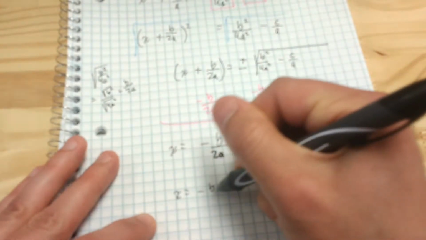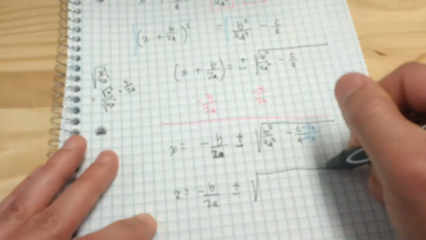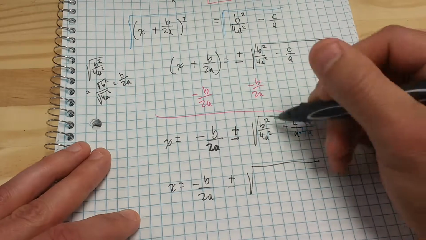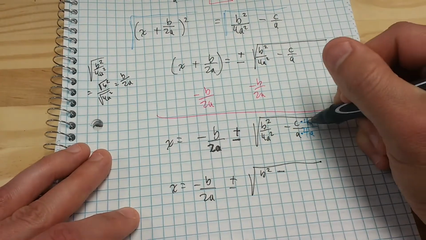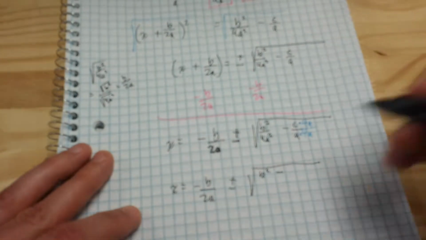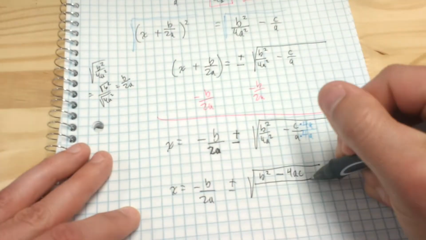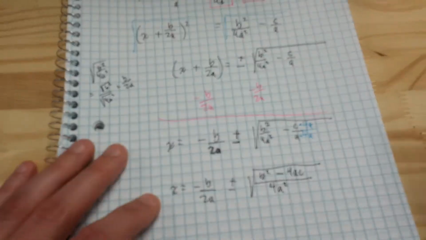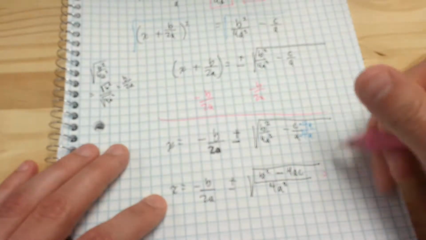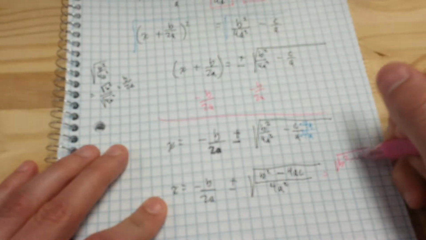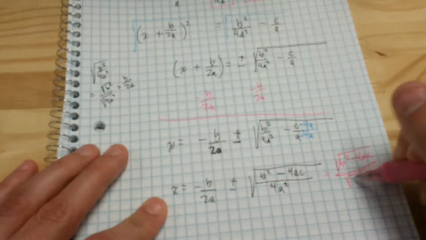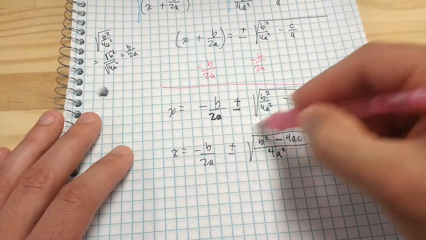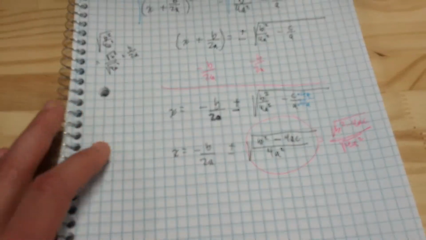X equals negative b over 2a plus and minus the square root of. Okay, what have we got now inside the radical? Now that these are the common, I can simply write it as b squared minus, what's 4 times a times c? Well, of course, it's just 4ac. And then all of that's over 4a squared. Okay? Hopefully you remember that the radical can be simplified or spread out into two radicals. So b squared minus 4ac all over the square root of 4a squared.